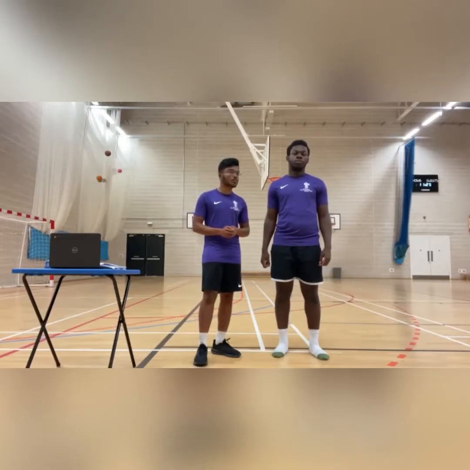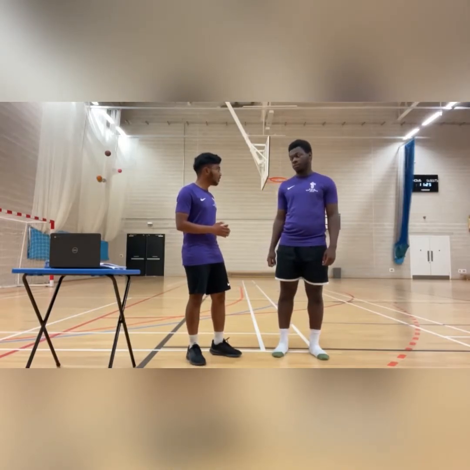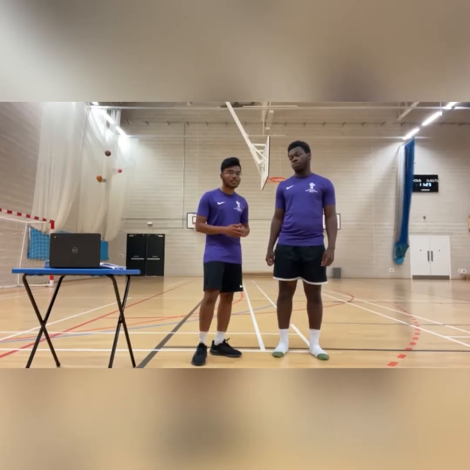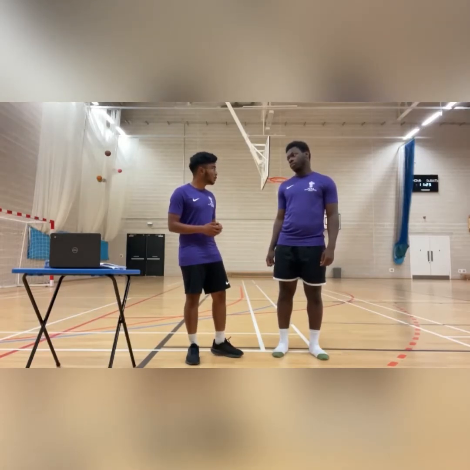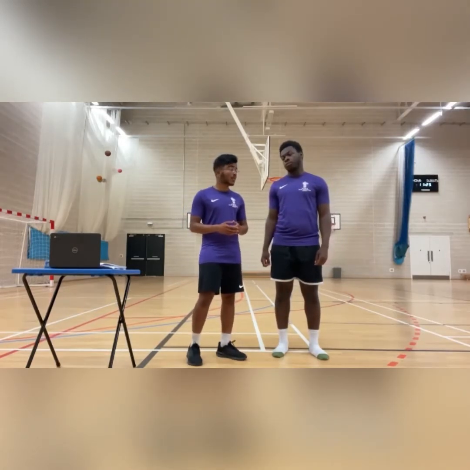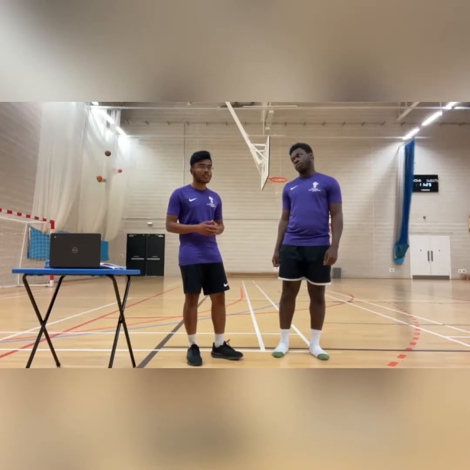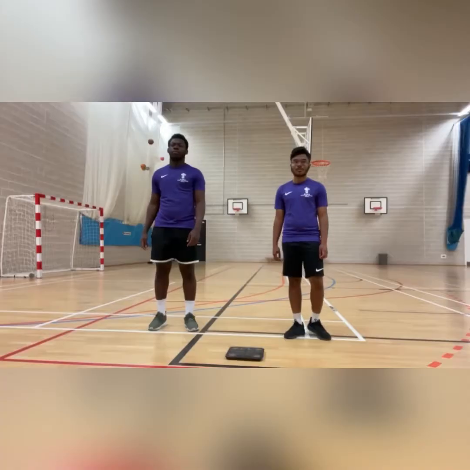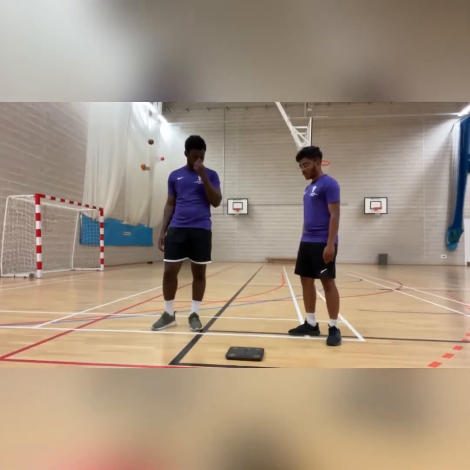For this test, we will need to measure your weight in kg and your height in centimeters. After we've done that, we use the formula height divided by the cube root of weight to find your ectomorphy score. So now we're going to measure your weight in kg.